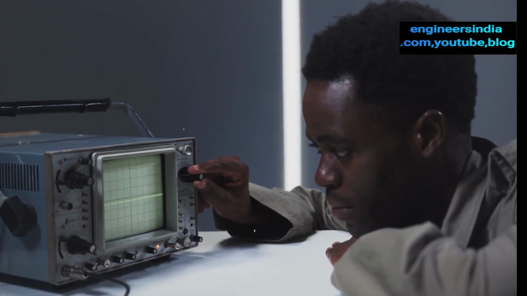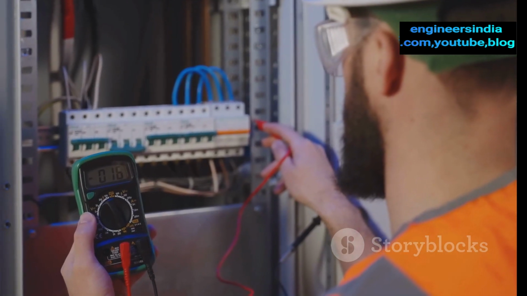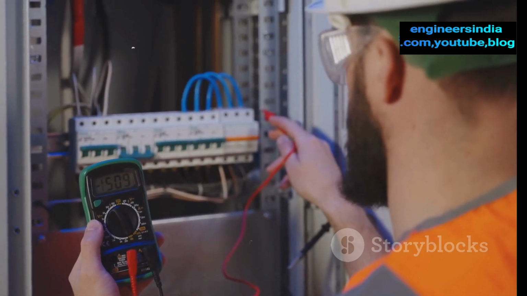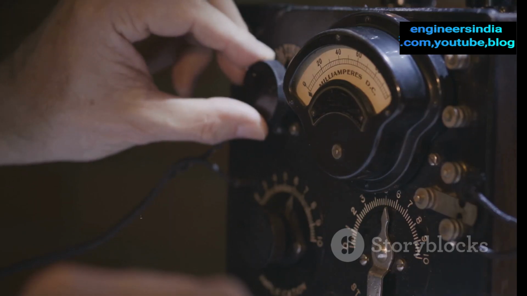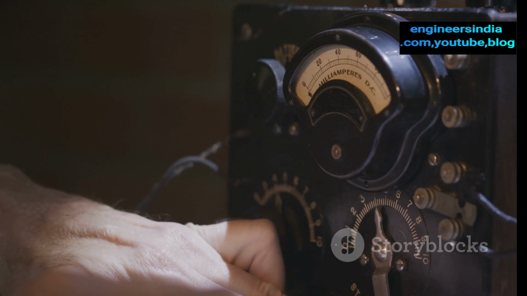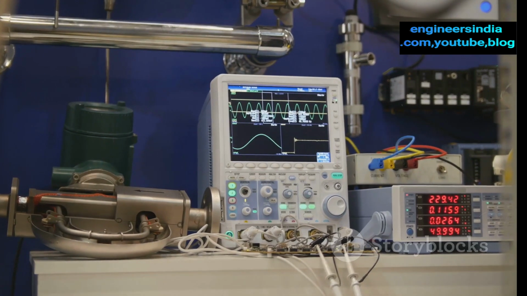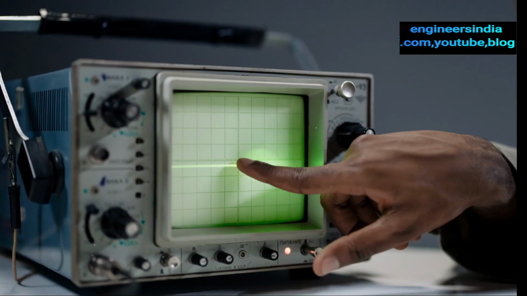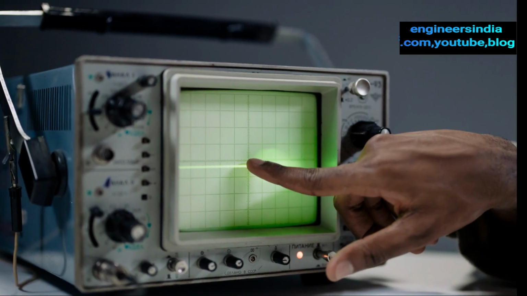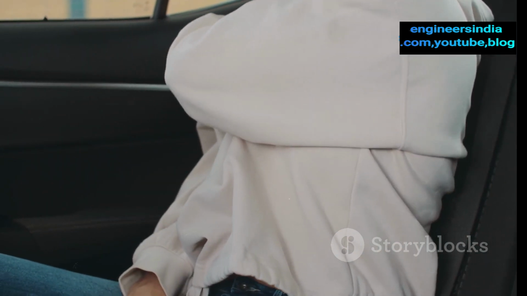Section 5. Essential tips for effective CRO operation. Here are some pro tips for using your CRO like a seasoned engineer. Calibration. Just like tuning a musical instrument, calibrating your CRO ensures accurate measurements. Probes. Choose the right probe for the job, just like you wouldn't use a hammer to turn a screw. Grounding. Proper grounding is crucial for safety and accurate measurements. Think of it like wearing a safety belt in a car.